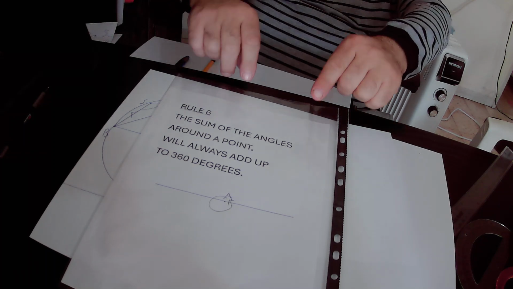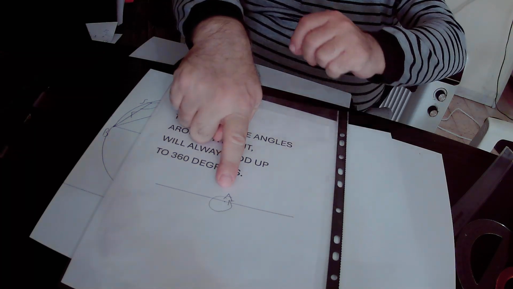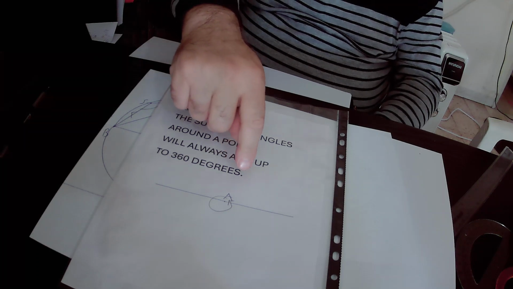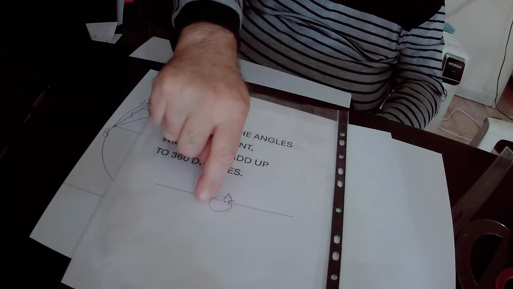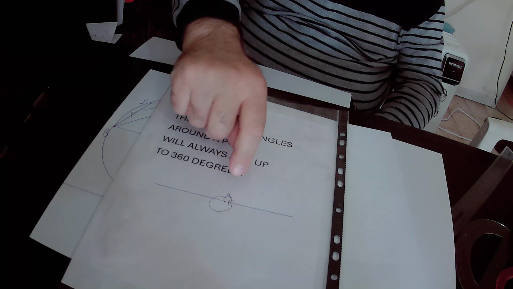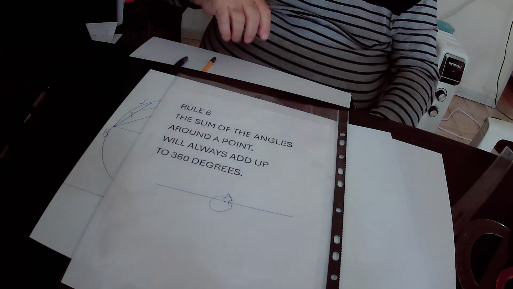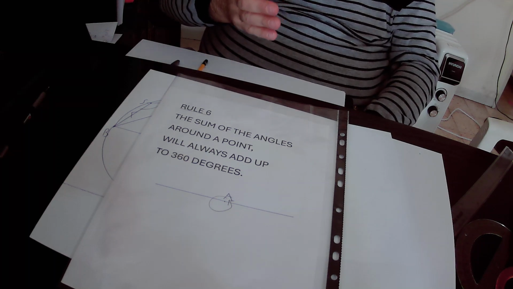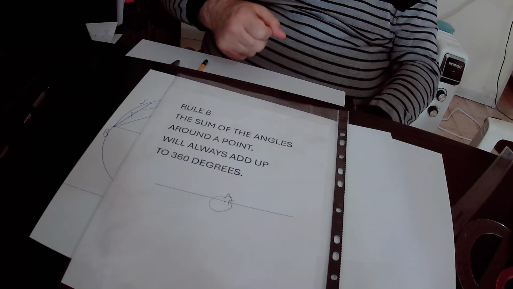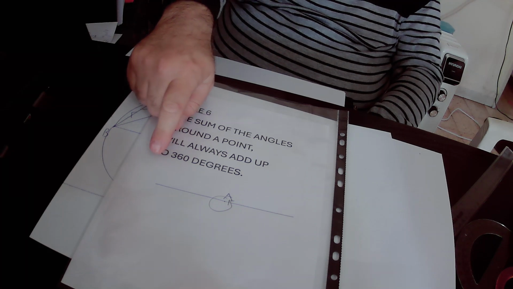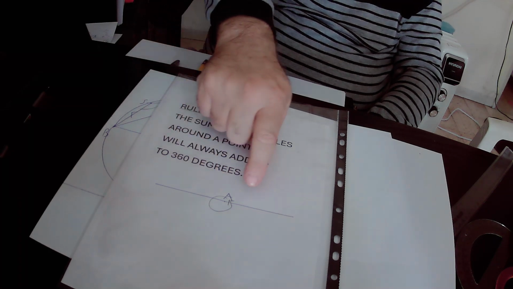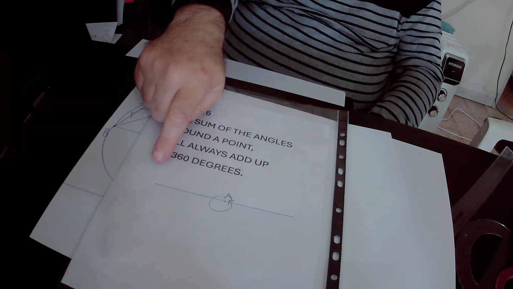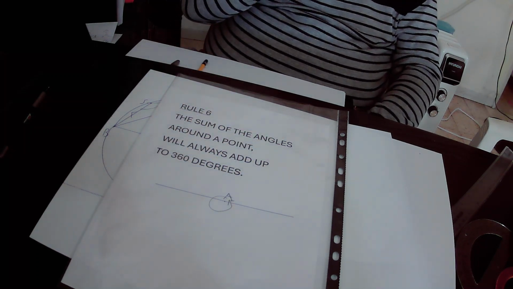So in the drawing we have this point A. According to this rule number 6, the sum of the angles around this point A equals in total to 360 degrees. In order to prove that rule number 6 is true, I drew this straight line that passes through point A.